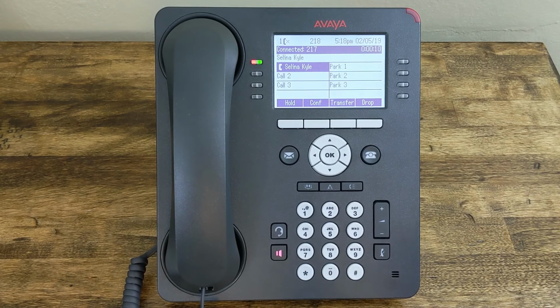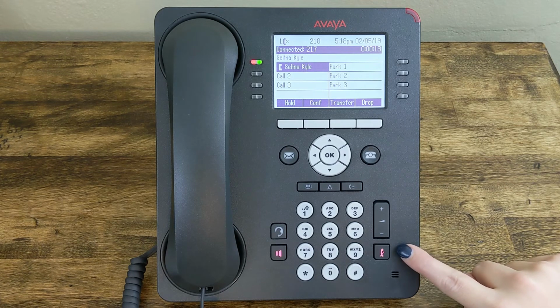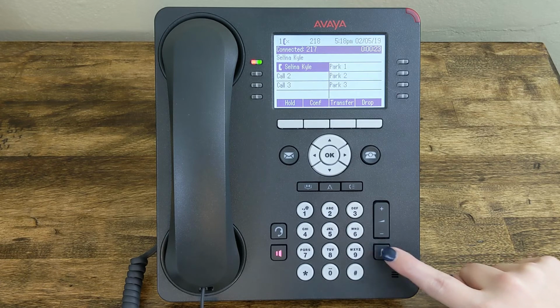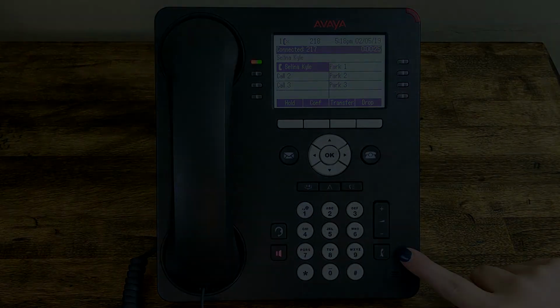Muting a call will stop the user on the other end from hearing you, while you will still be able to hear them. To activate mute, press the mute button near the bottom of your phone. It will light up red when activated. Press again to deactivate and the light will go off.